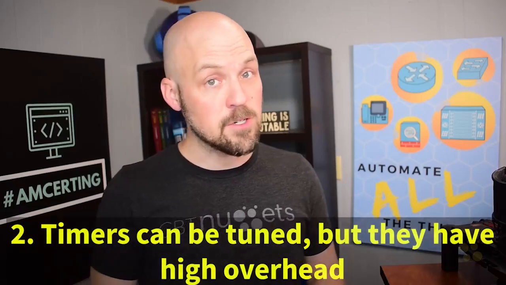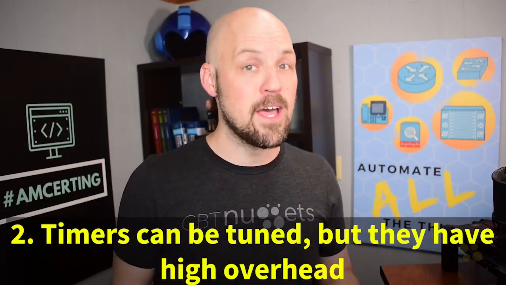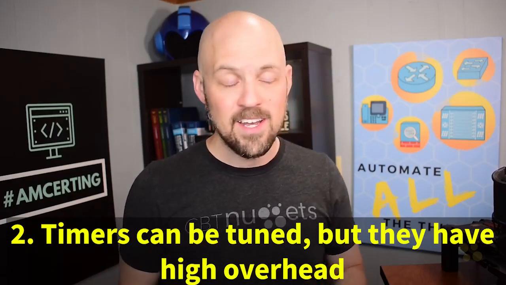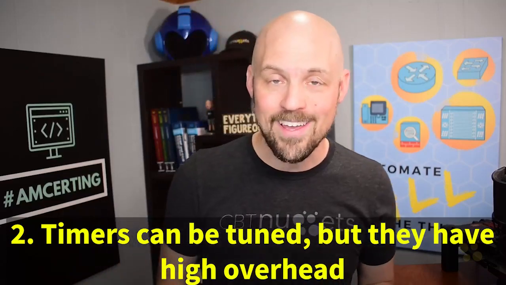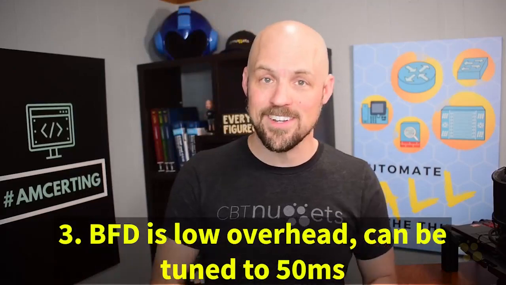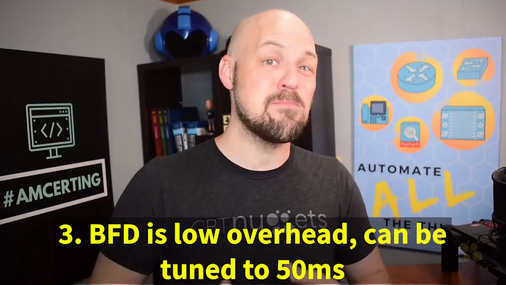Now, second of all, those timers for the routing protocols and the FHRPs, they can be tuned, but they have a lot of overhead. The CPU has to process all of that, and again, that's where the playing catch with a bowling ball analogy comes into play. And we definitely don't want to ask our routers to do that. As such, this is where bidirectional forwarding detection comes in. BFD is a low overhead protocol and can be tuned all the way down to 50 milliseconds.